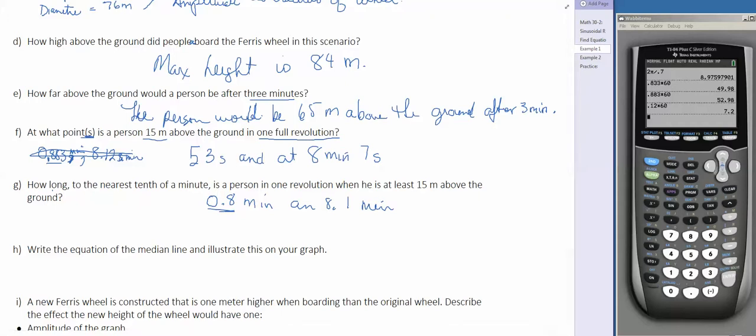So I'll go back to the graph. From this intersection point to this intersection point, it goes across, and in that time they are at least 15 meters above the ground. For what portion of the revolution?